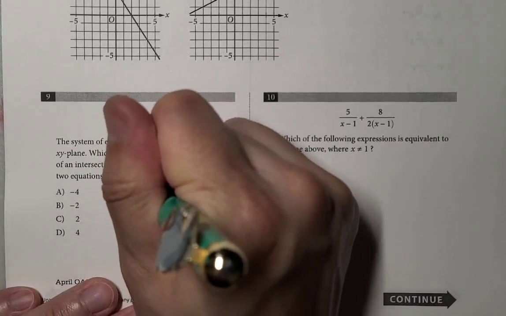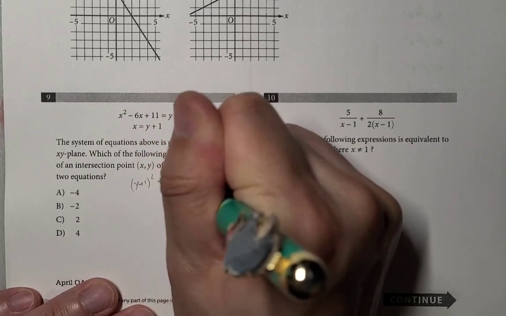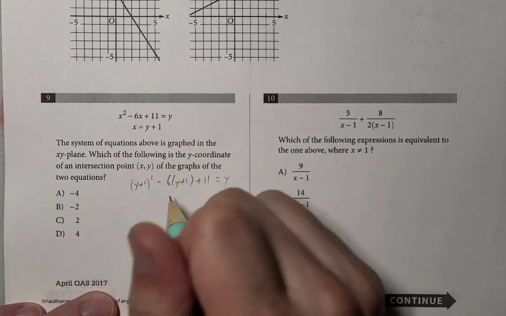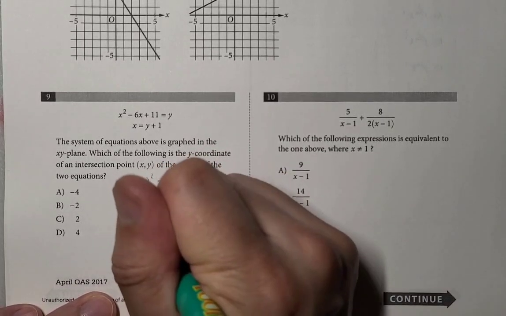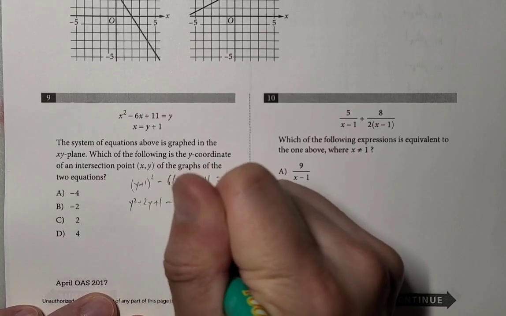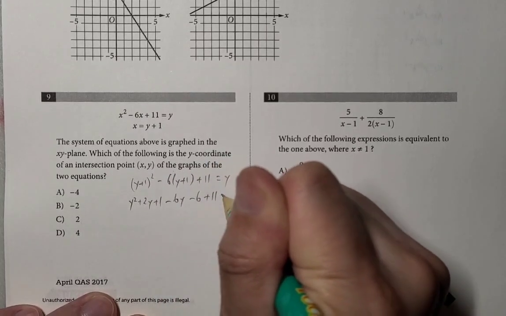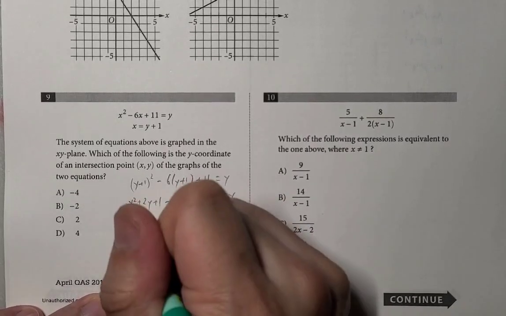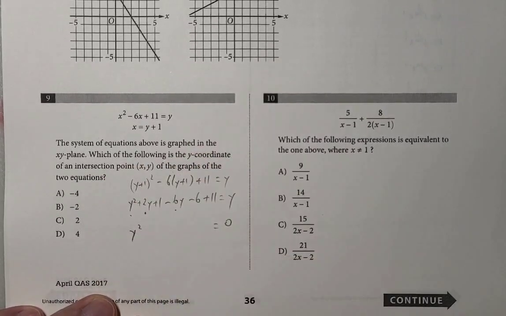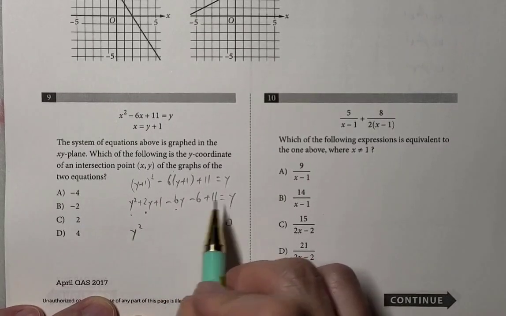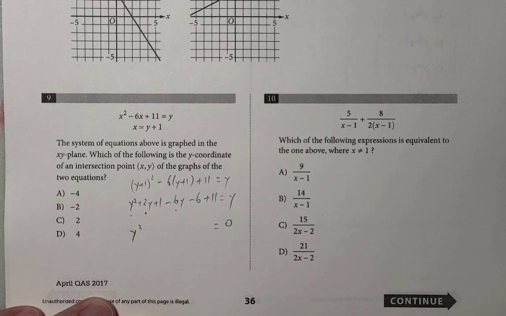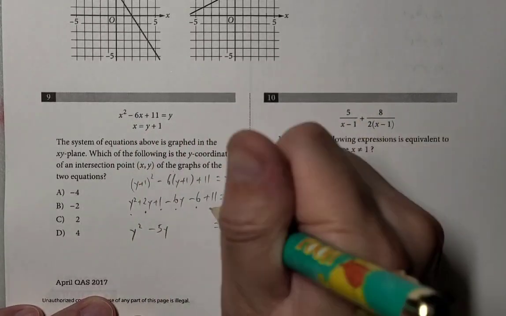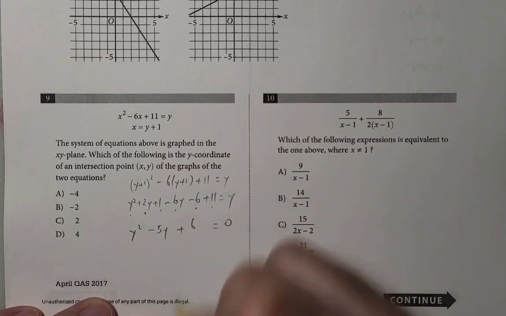So it'll be y plus 1 squared minus 6 times y plus 1 plus 11 is equal to y. Notice my parentheses. All right, those are important. Now let's expand this out. Y squared plus 2y plus 1 minus 6y minus 6 plus 11 is y. Let's move everything to one side now. So y squared, that's done. And then I have plus 2y minus 6y, so that's minus 4y, and I move this y to the other side, so that would be minus 5y. Okay, 1 minus 6, that is minus 5, plus 11, that's 6.